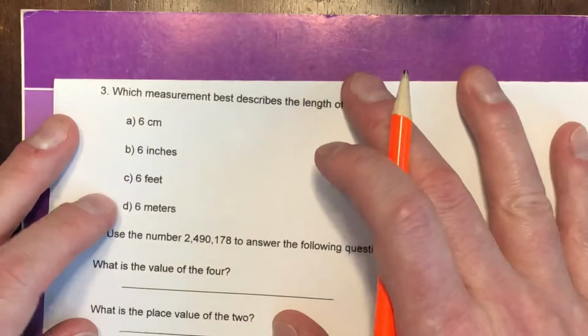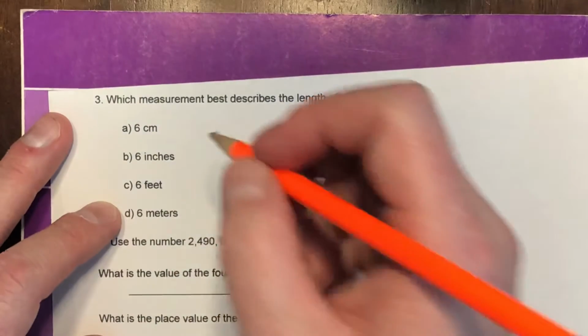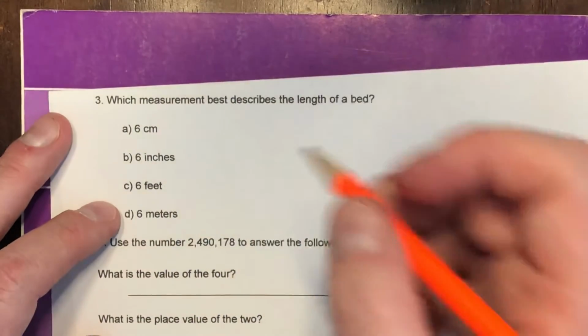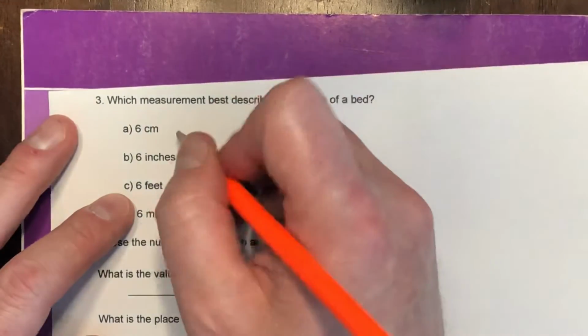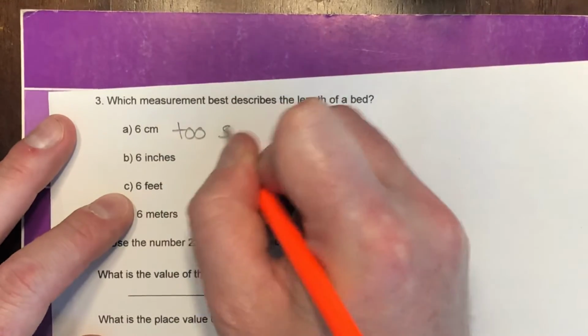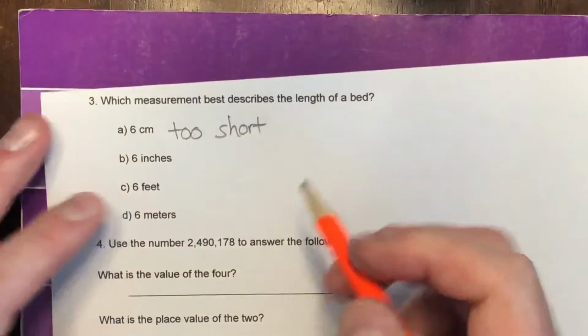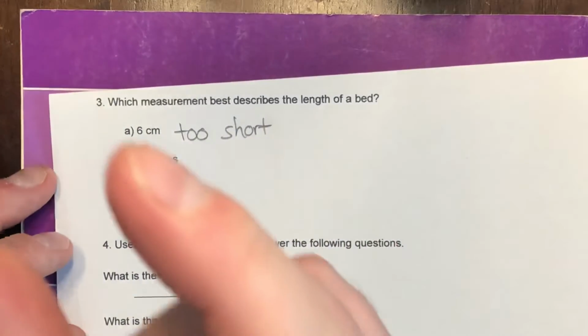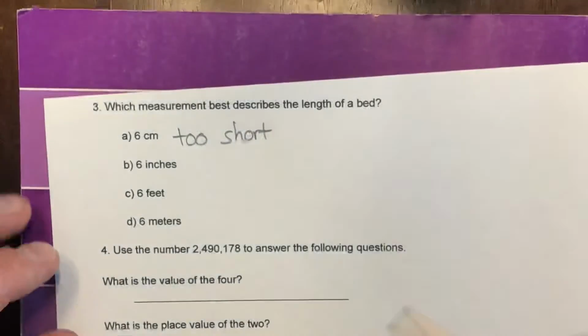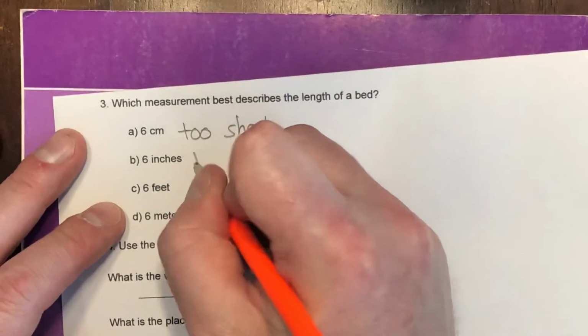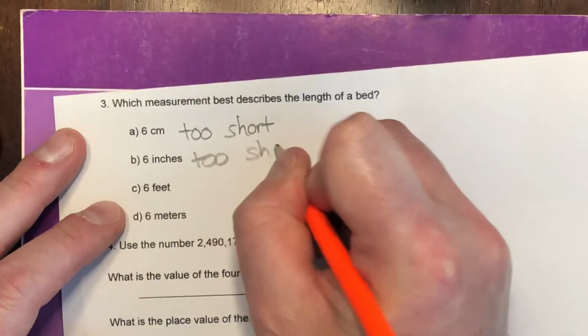When we think about the units here, we've got a bed that's 6 centimeters. That is too tiny. Not even a baby doll could sleep on that thing. So that is too short a measurement. No. The length of a bed is at 6 inches. Again, an inch is very, very short. If you have 6 of those, you still don't have nearly enough space.